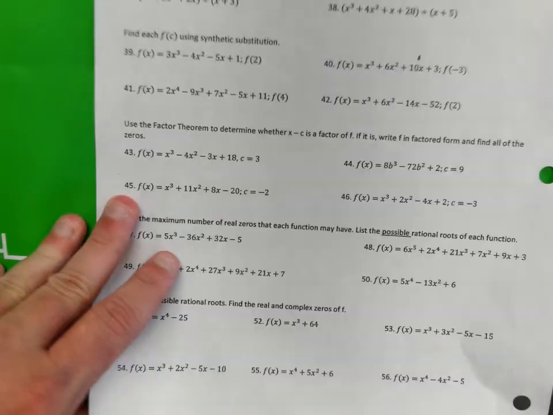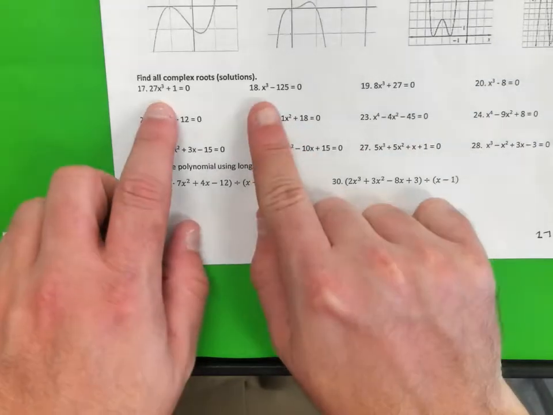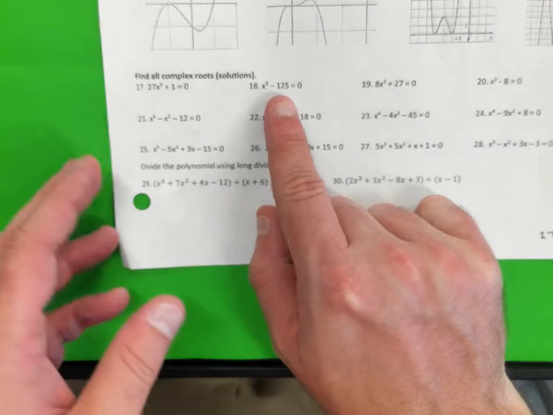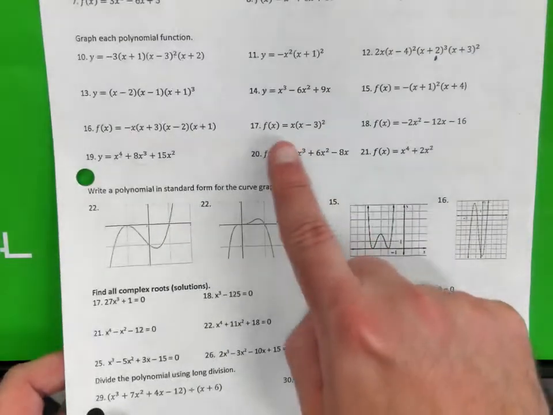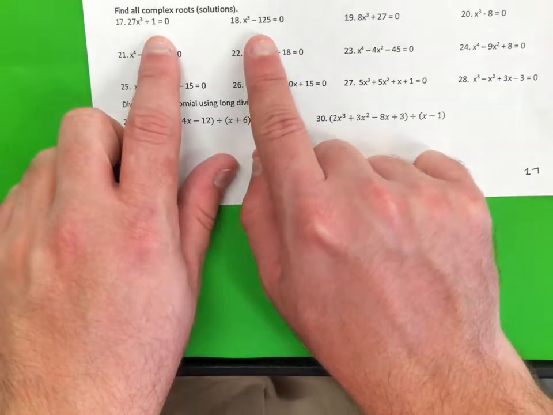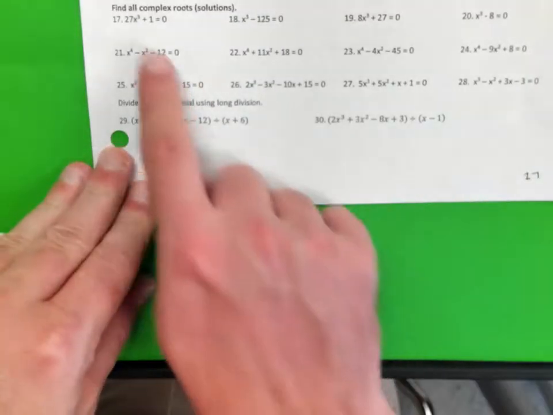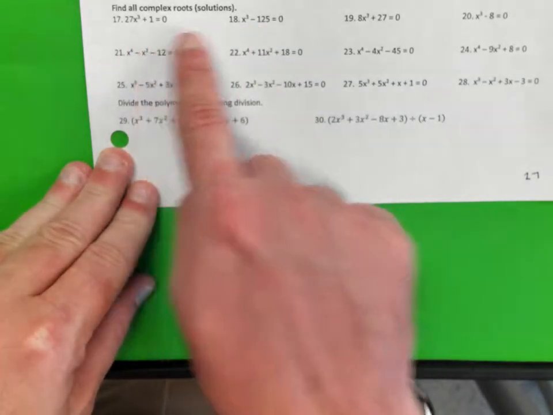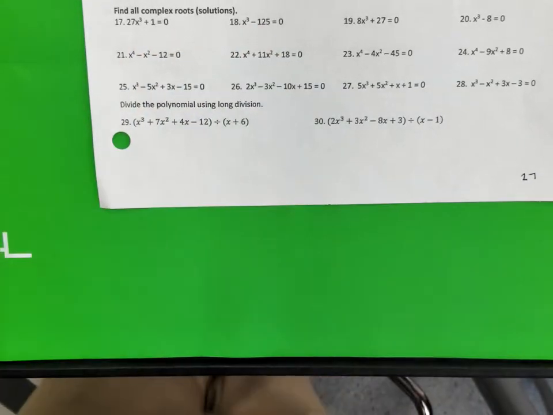I want to apologize. I didn't realize there's 2 number 17s on the paper. But I wanted you to do 17, 18 right here, the equations. I'm sorry for the misnumbering up here. There's 2. Sorry about that. 17 and 18 right here. Okay. So we're looking at this 17 and 18 right here. Okay, we're going to do these 2 together. That's all right. It's my fault.